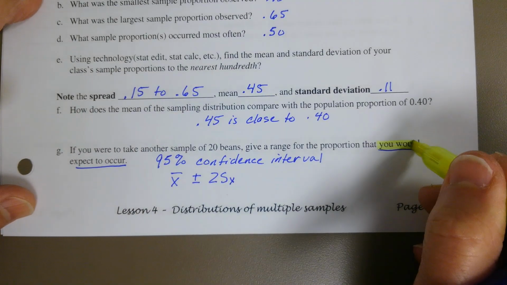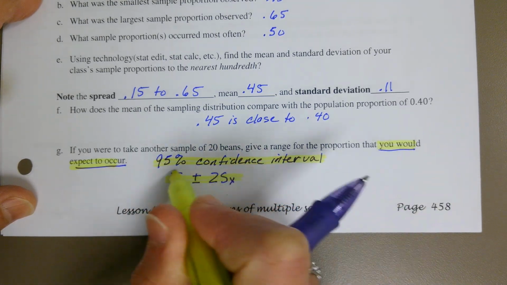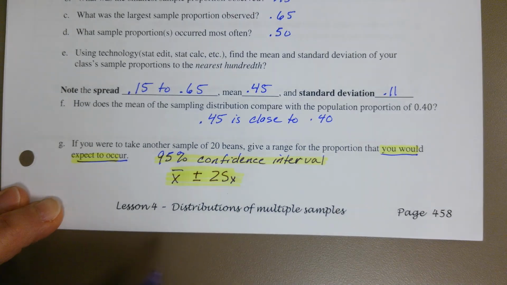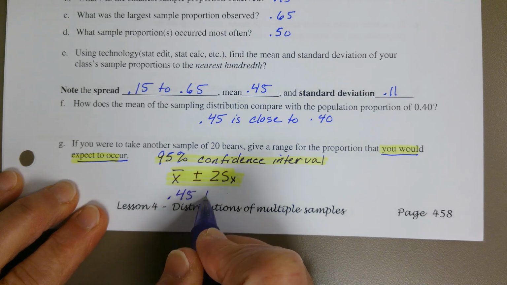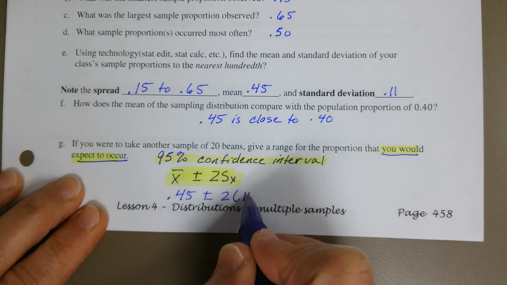We would expect a 95% confidence interval, which is the mean plus or minus 2 standard deviations. Very, very important. So our mean was 0.45 plus or minus 2 times our standard deviation of 0.11.